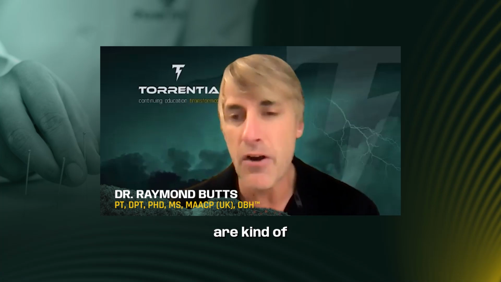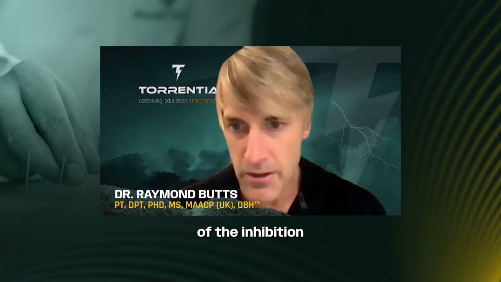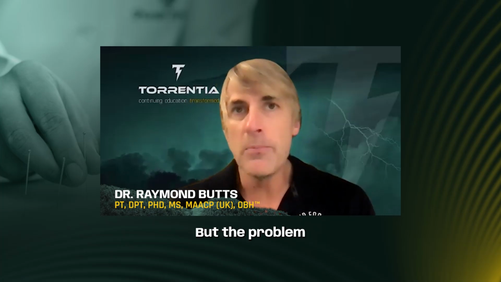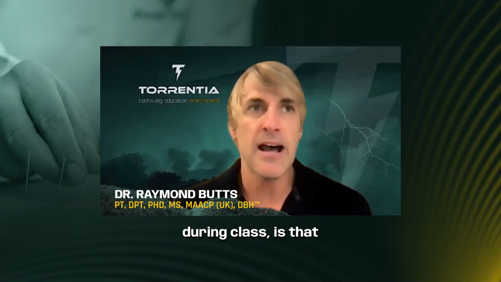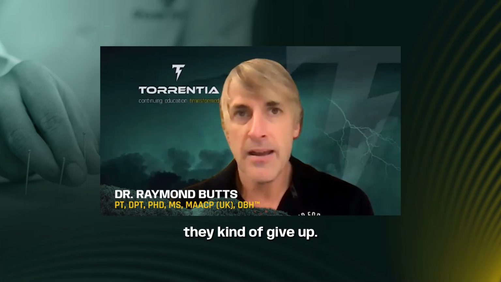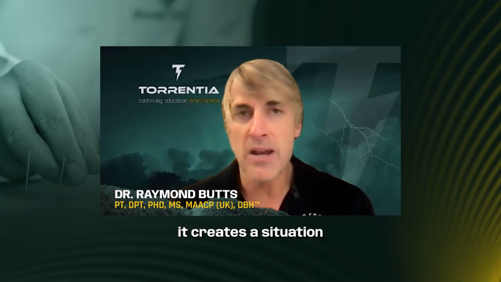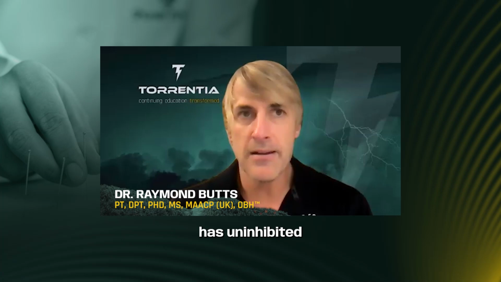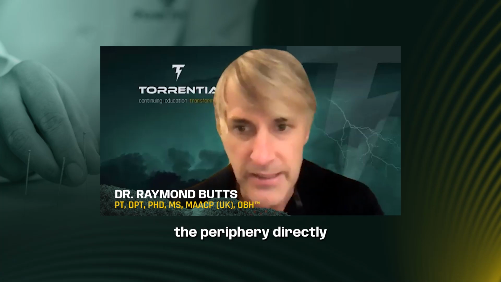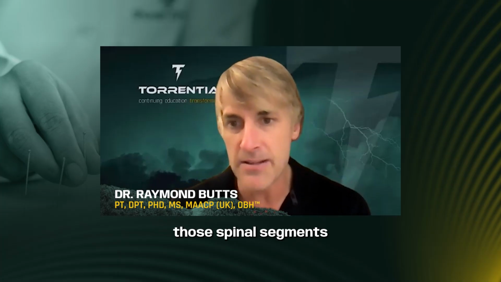Those interneurons of the substantia gelatinosa are kind of our friend, right? They're the reason why our first response to pain isn't really pain, it's kind of the inhibition of pain, right? But the problem with those interneurons, as I like to say during class, is that they're kind of lazy. They get really tired really fast. And when they do, they kind of give up. They go back to bed, so to speak. And now it creates a situation where pain has uninhibited access to get from the periphery directly into the central nervous system. We essentially disinhibit those spinal segments to being able to receive pain, right?